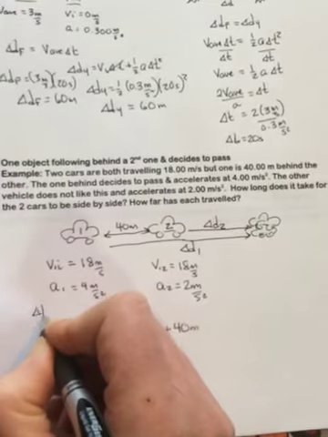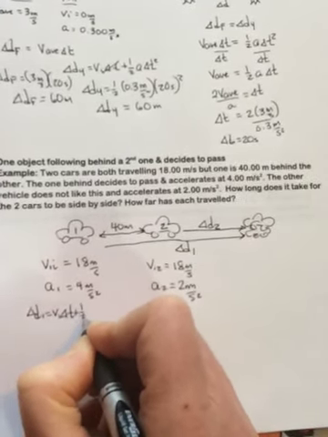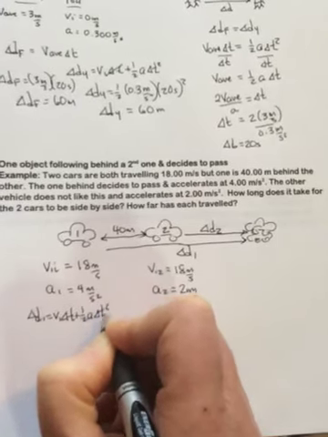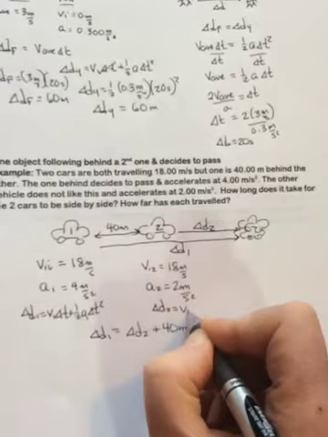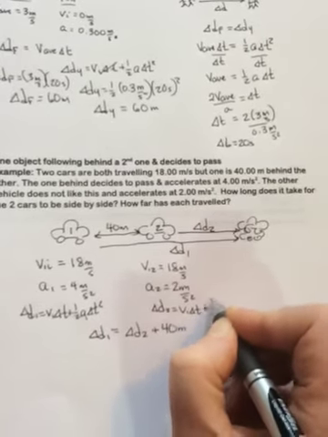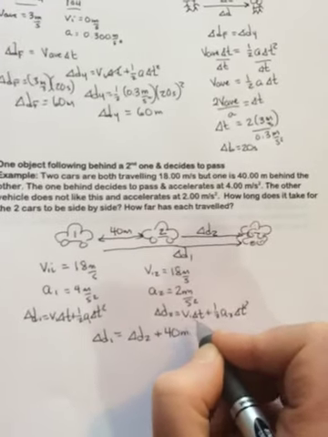The delta d for number 1 will be vi delta t plus 1/2 a delta t of 1 squared, and the delta d of number 2 will be vi delta t plus 1/2 a delta t squared, and that's a of 2.